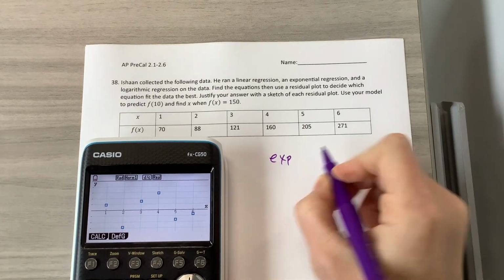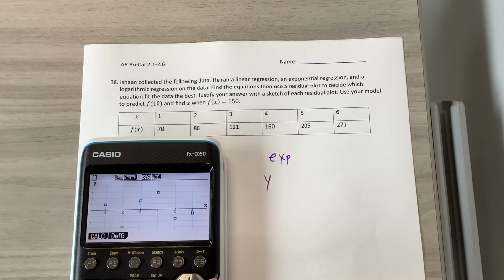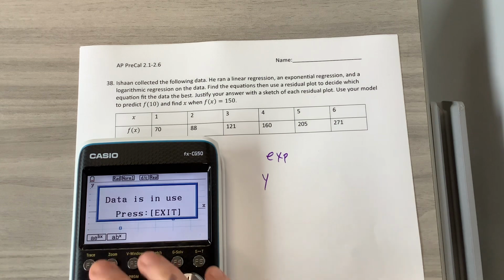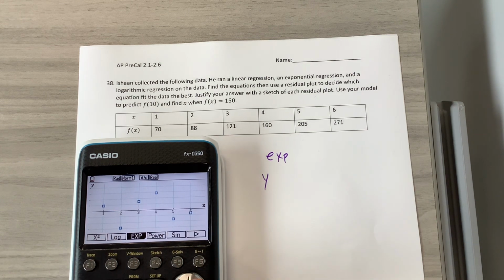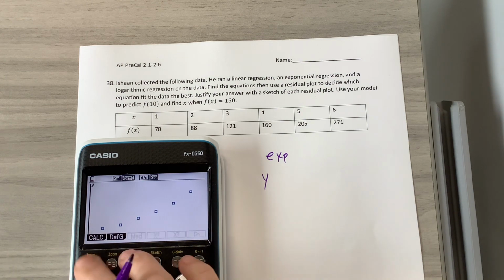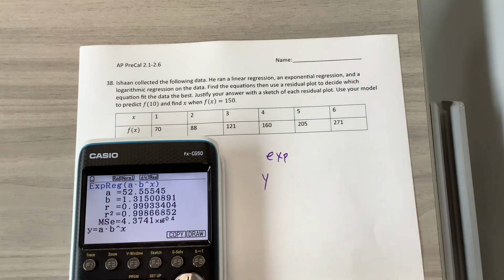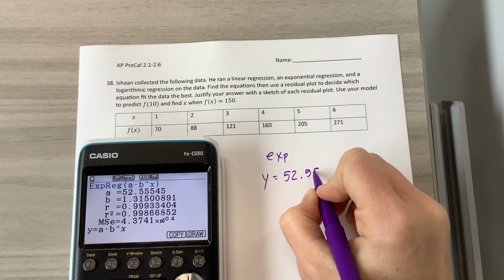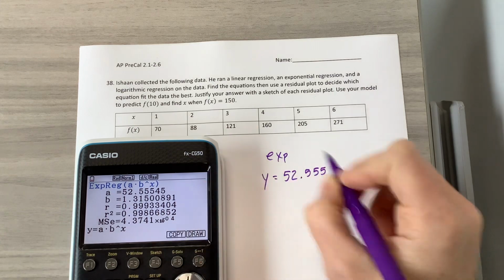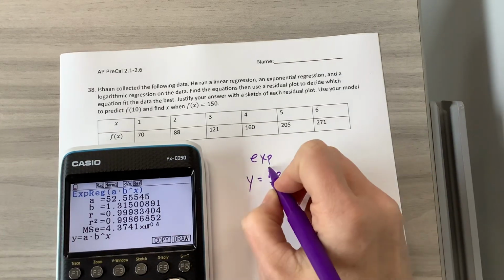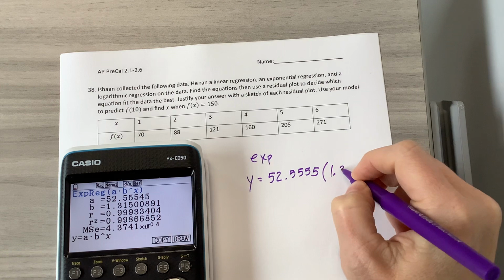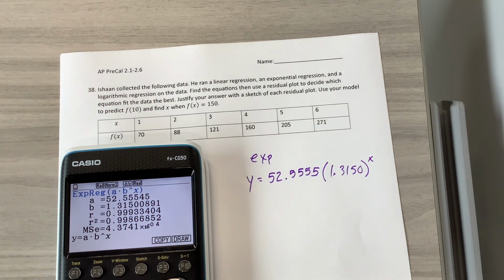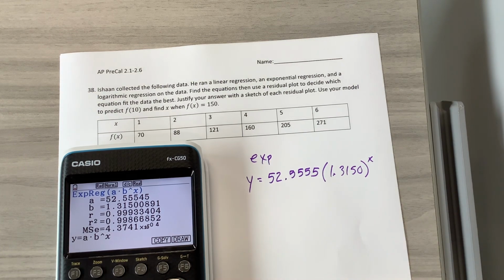So we're going to use the exponential, but let's write down that equation really fast. We can calculate it again, exponential, a times b to the x. Oh, I did it again, you guys. Okay, graph 1, calculate, exponential, and now this is 52.555, well, this would round, whatever, times b is 1.3150 to the x. Okay, so we're going to hang on to that equation. We did copy it into y equals already.